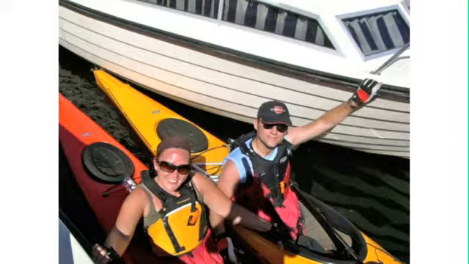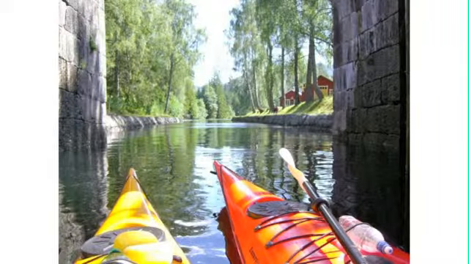So, more kayaking. If you come to Norway, you can enjoy this. This is actually going down a river. So we're descending a waterfall through this. I don't know what they call it in English. It's these gates. The lock, that's true.